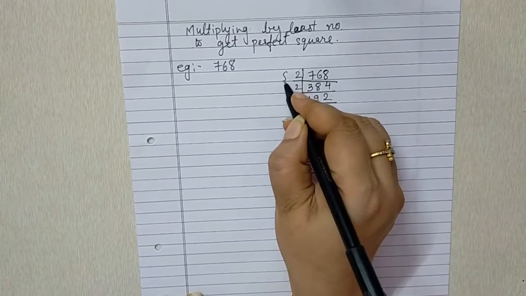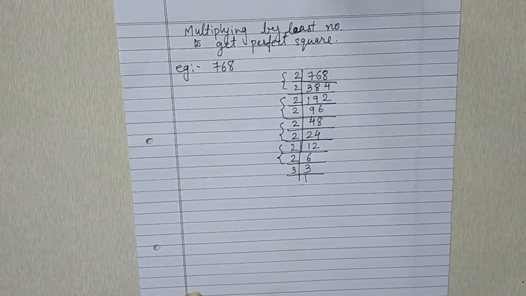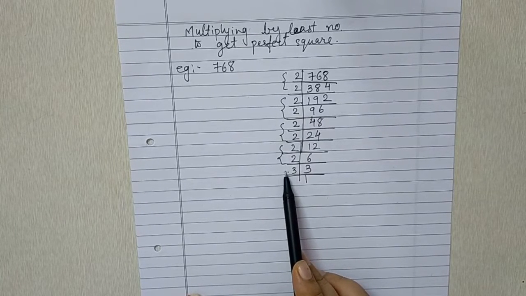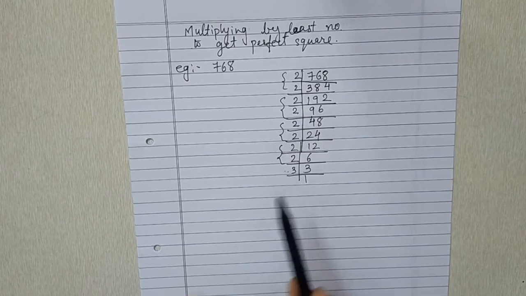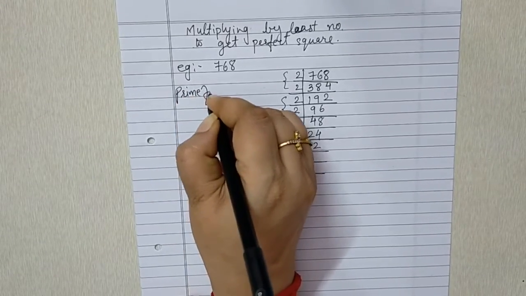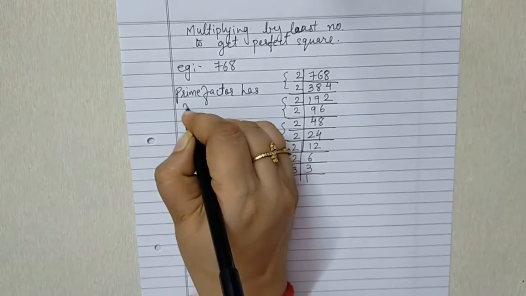Now again we will be doing pairing. Now see, here we got one factor 3 alone. 3 does not have any pair, right? So prime factor 3 has no pair.